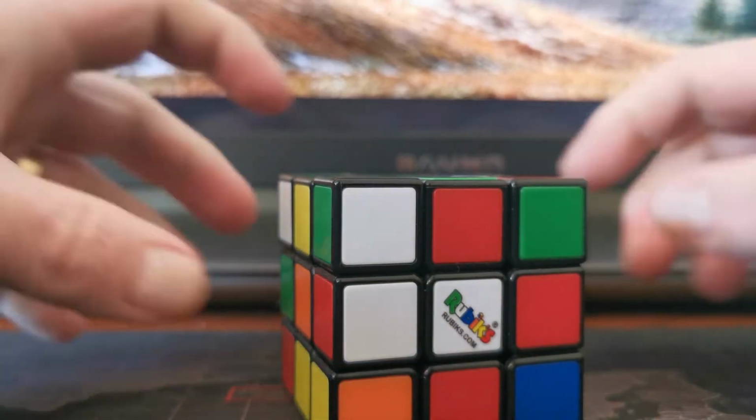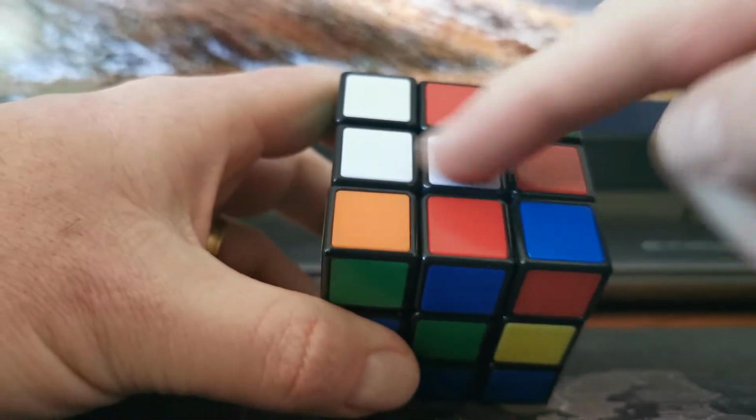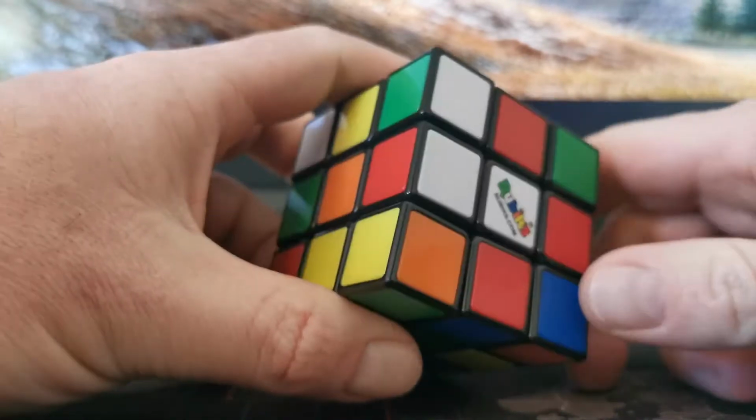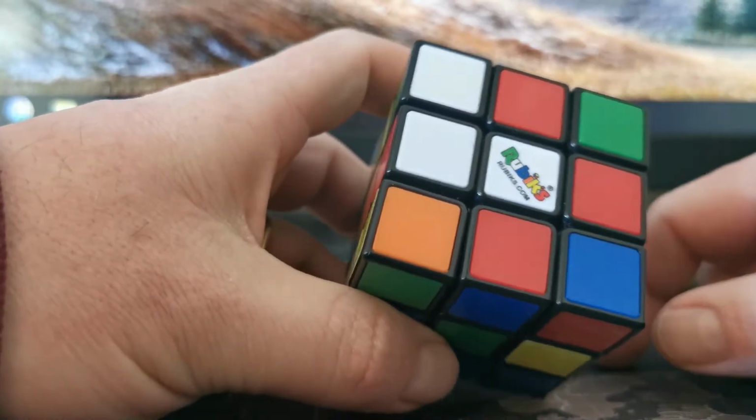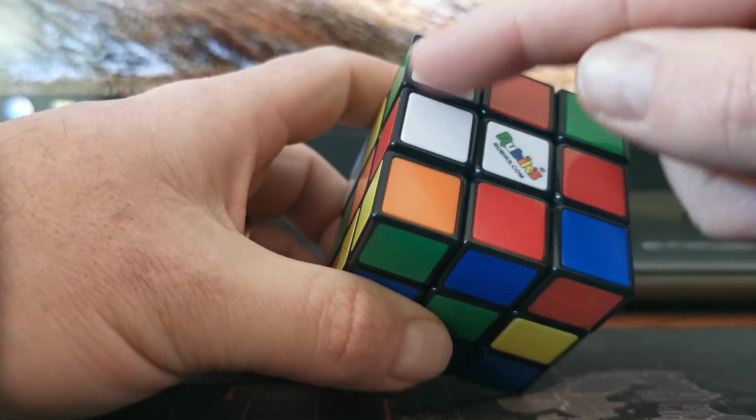All right, step 1. We want a white cross. Okay, so that's our first step. Now, you might think, oh, look, it's already started. I've got one of the white pieces and I've got a corner. That piece and this piece, they're actually both in the wrong place.